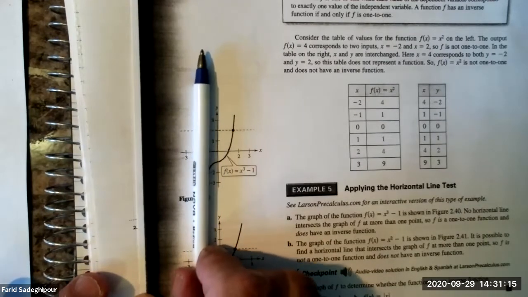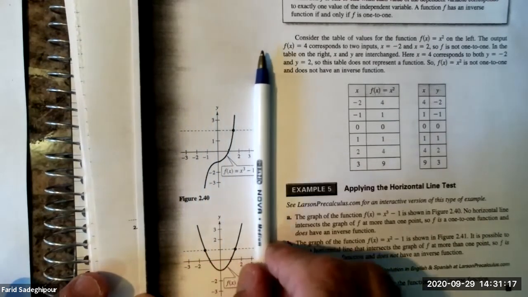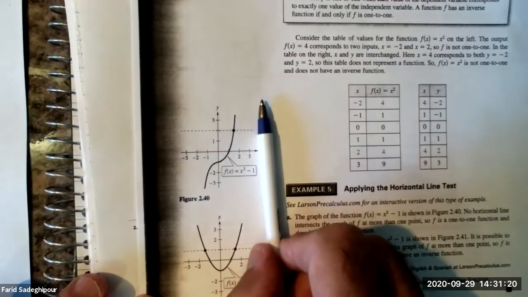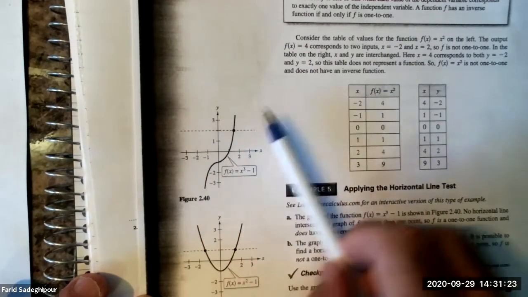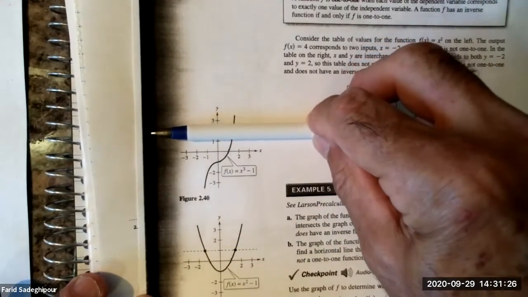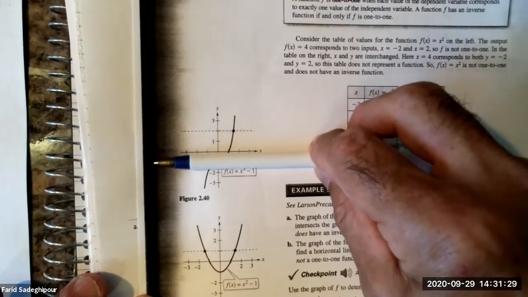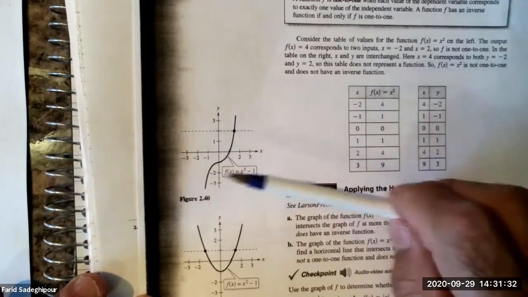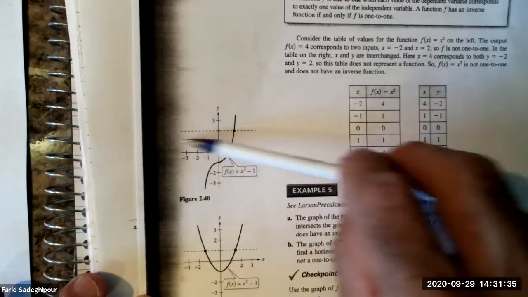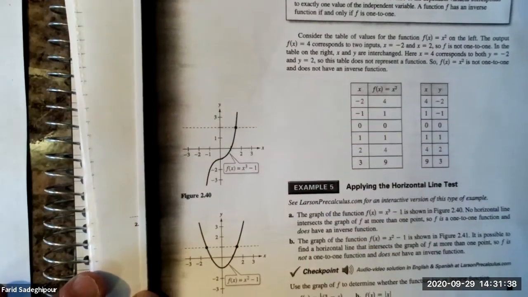But when we give you a graph, how do you know if this graph has an inverse function? One method is the method of vertical and horizontal lines. It means you bring a vertical line and you move this vertical line from left to right. If it intersects the graph at only one point, then it passes the vertical line test. And then you bring the horizontal line, and if the horizontal line crosses the graph at only one point, then this graph passes the vertical and horizontal line tests. So it does have an inverse function.